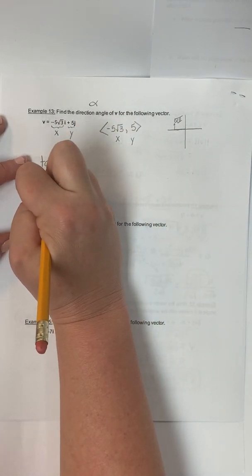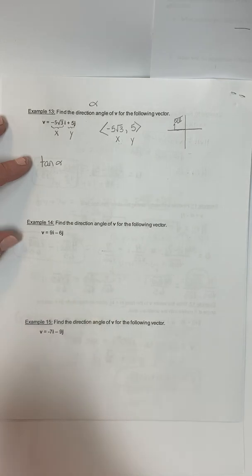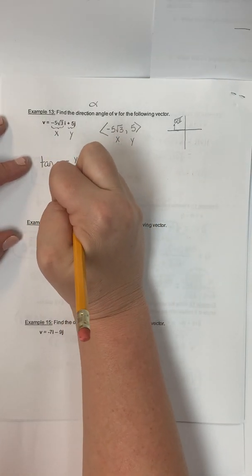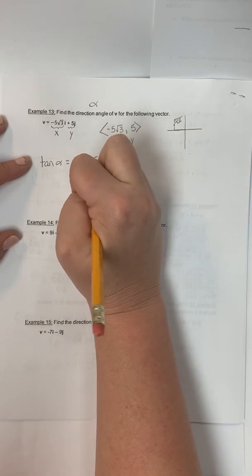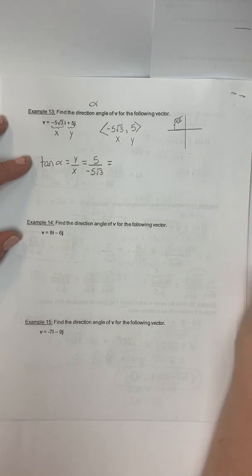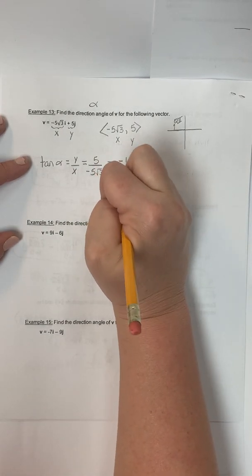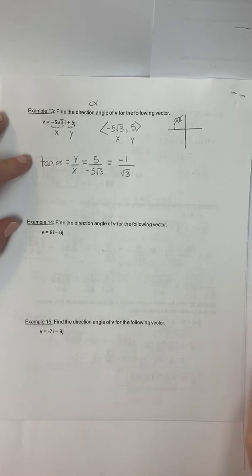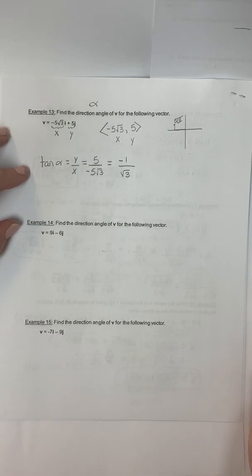Now, we're going to take tan of alpha, I almost said theta, but we're finding alpha. That's going to be y over x, so it's going to be 5 over -5 root of 3. That's going to reduce down to -1 over the square root of 3. Now, I don't need to rationalize this. In fact, it's easier if I leave it, right?